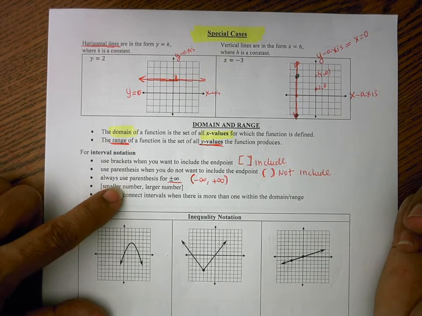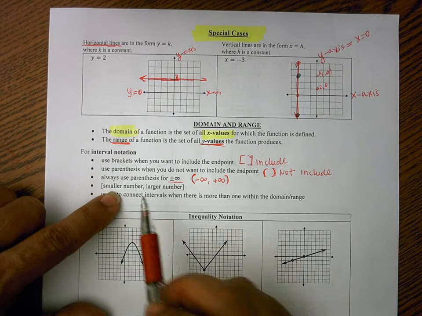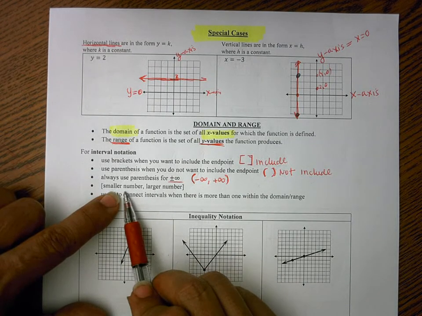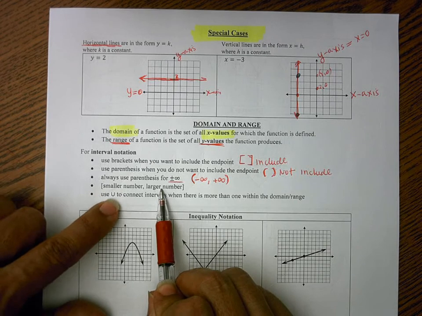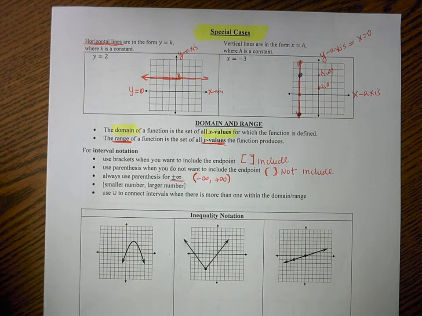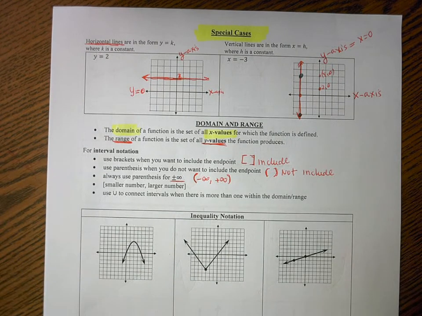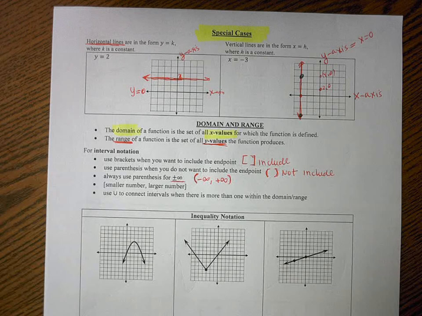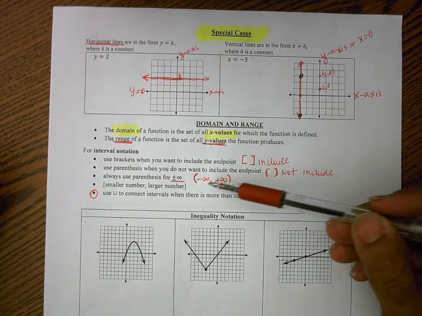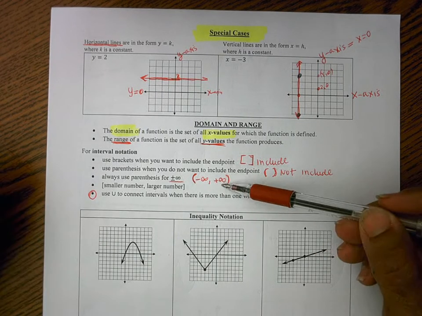We always do domain and range from smaller to larger numbers. We never put bigger numbers first, so always the smaller number first, then the larger number. And we use this little u to connect intervals if there was a break in the function. If I had an interval and then the function takes a break and then continues somewhere else, I would have two pieces of a function. We'll learn more about that later. I would use a union. I don't think we're going to use this at this point, so just focus on brackets include, parentheses not include, and whenever we're dealing with positive or negative infinity, we just use parentheses.